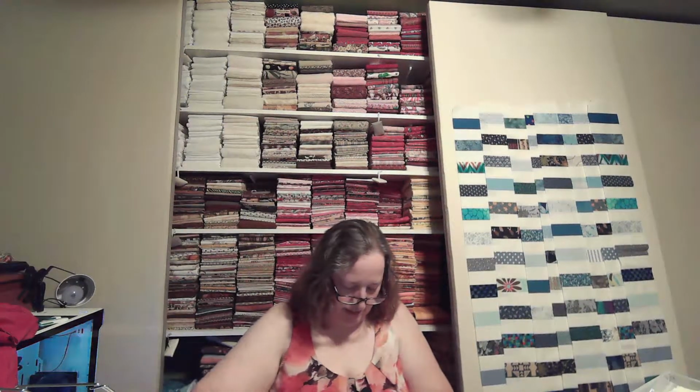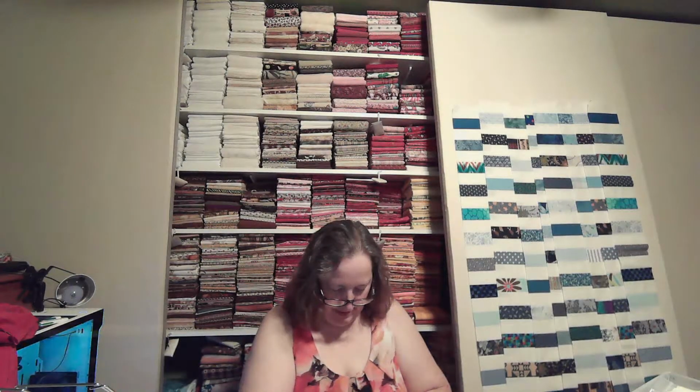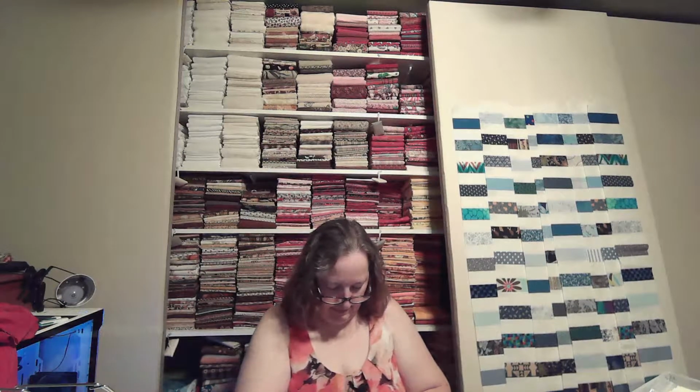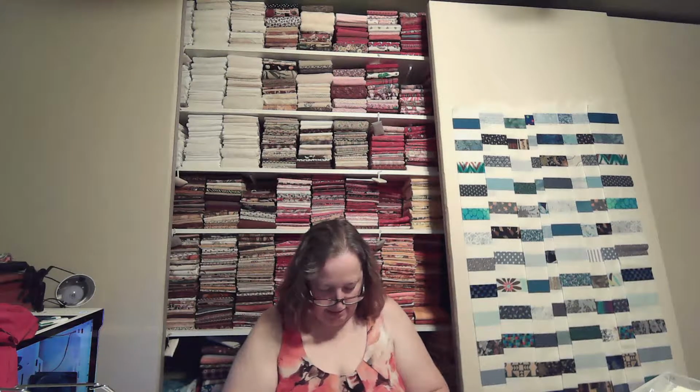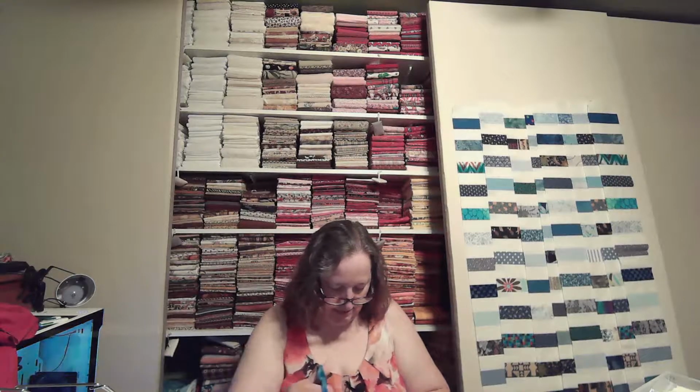So I need to measure at least for the first one. But since I'm going to be doing multiple at a time, I'll cut the first one, slide it down, cut the next one, slide it down.